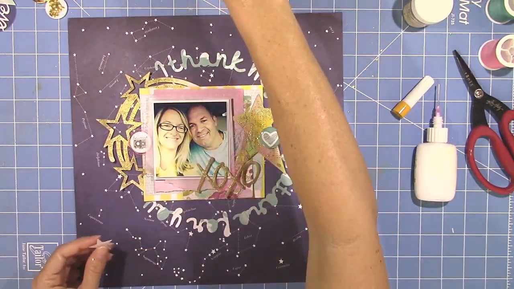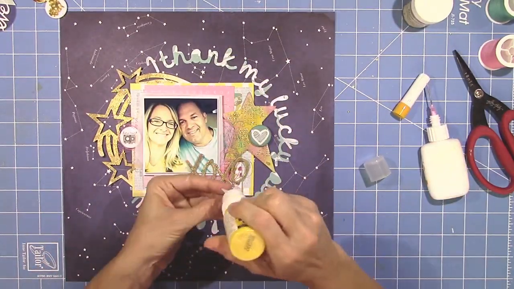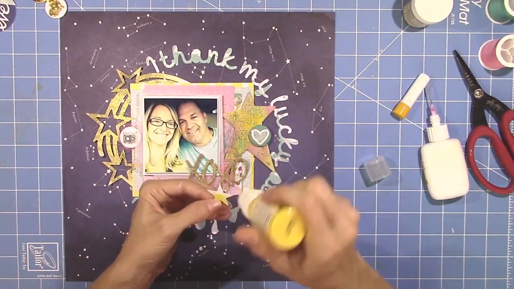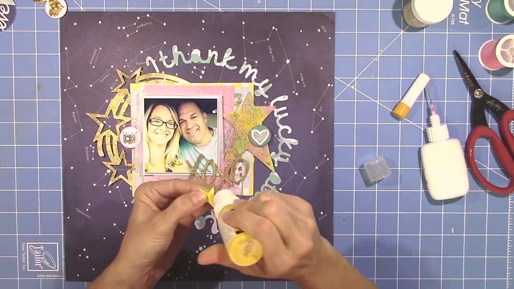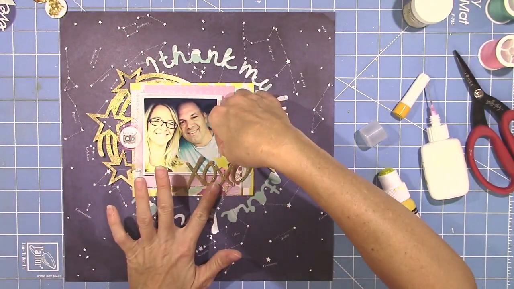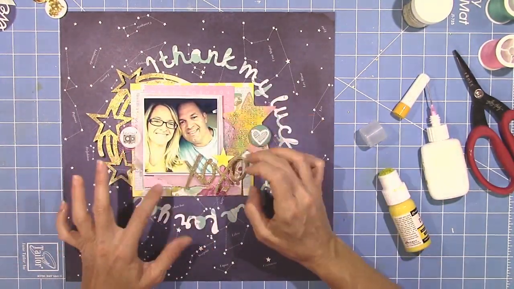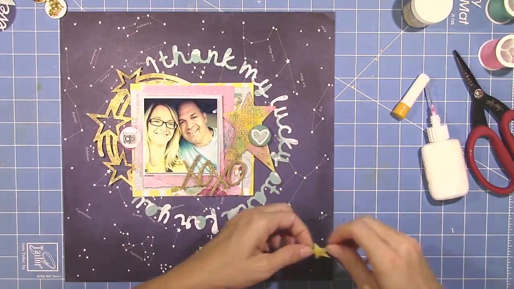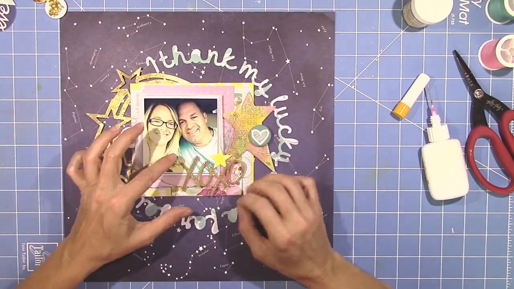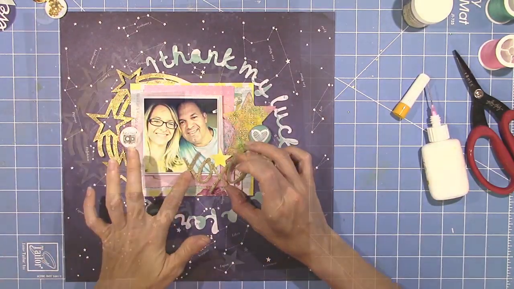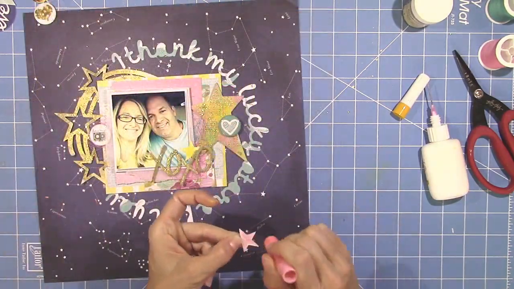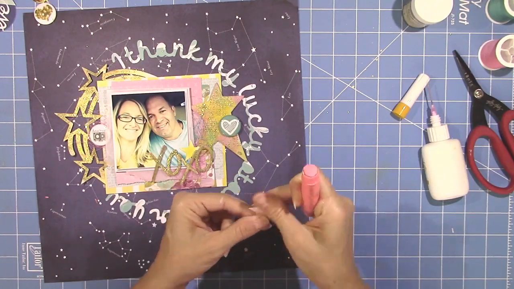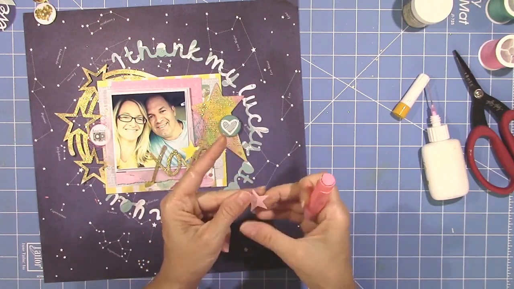I do add a couple of little stars that, I think, were the punch outs of that star cut file. And I just paint one of them yellow, and I paint one of them pink. And I just stick them in there for added embellishments. Oh wait, I don't paint that one. I color it with a gelato.